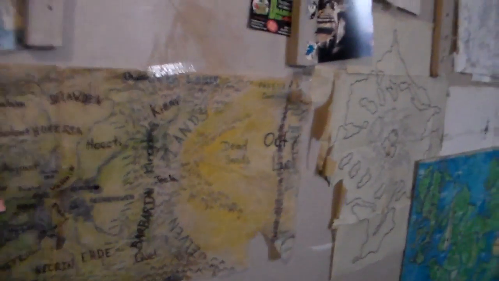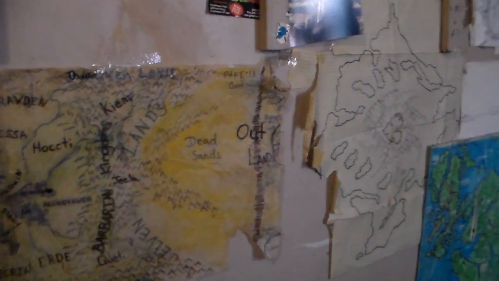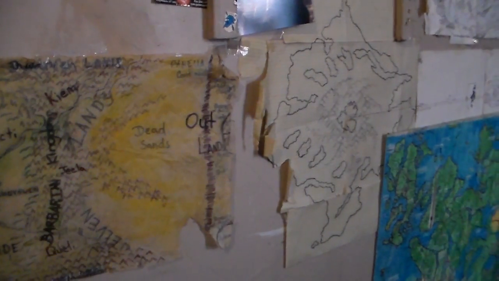And then out here, I was trying to divide. I was still thinking like elven lands and dwarf lands type of mentality, and dead sands, desert outlands. Now this is a great rift. This is where the continental rift is.